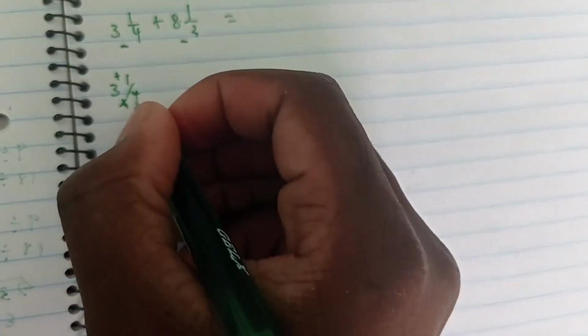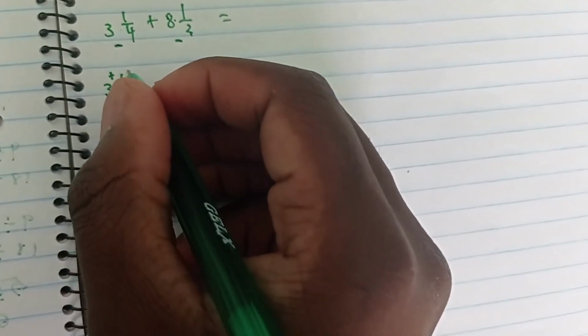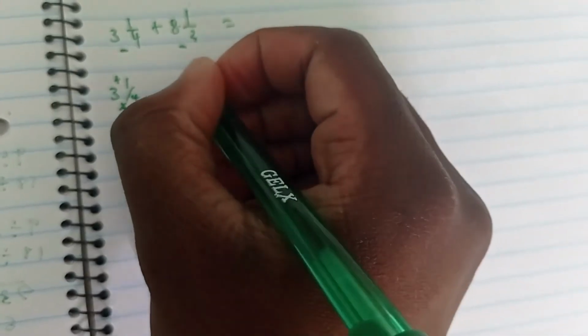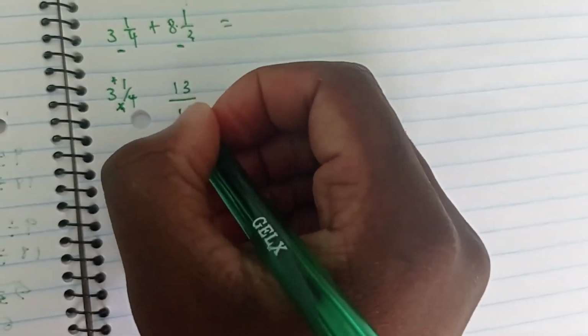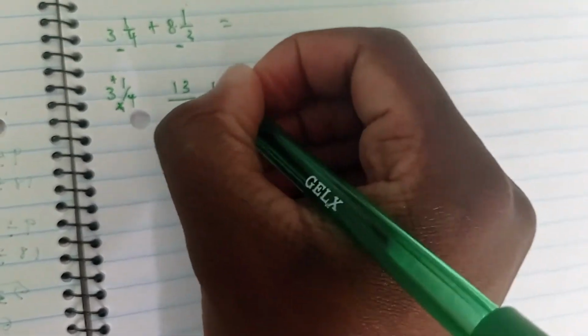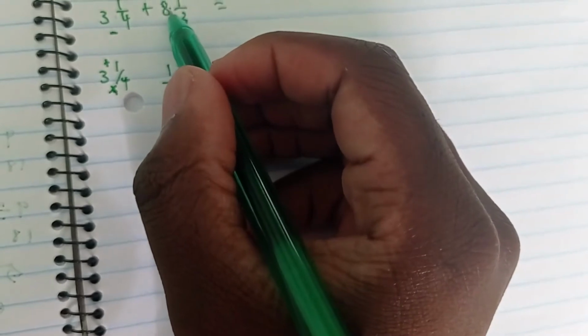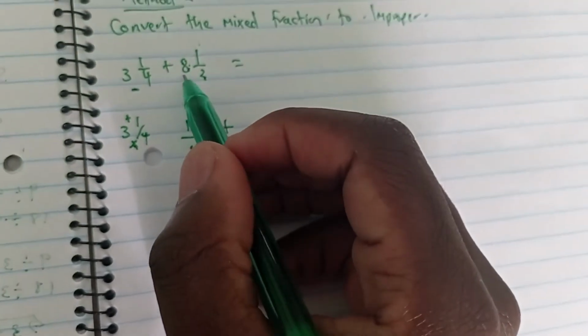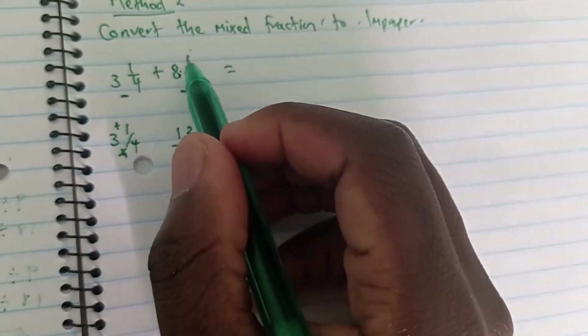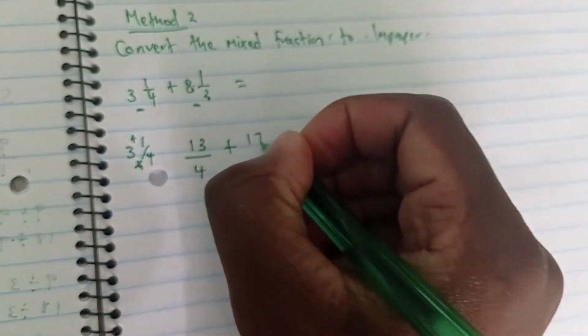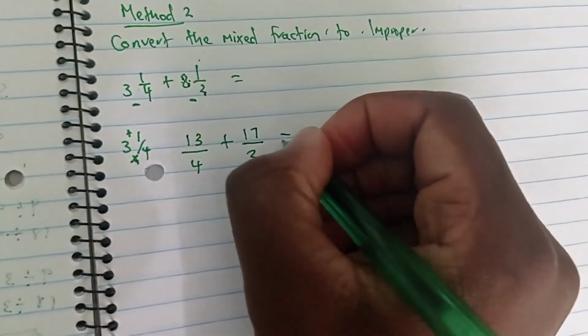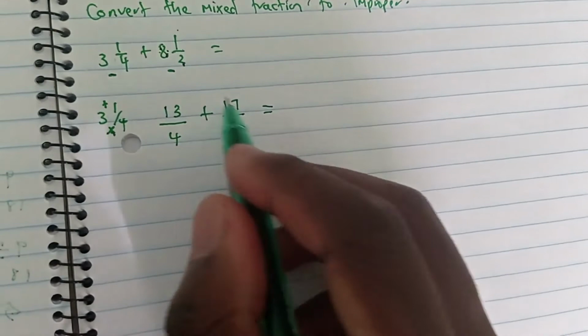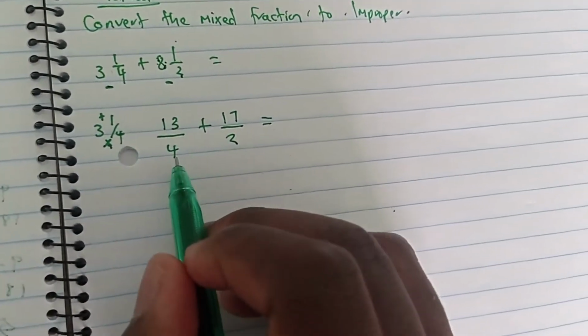So here, 4 times 3, 12. 12 plus 1, 13. 13 over 4. Don't forget this 4. Then plus 2 times 8. 2 times 8, 16. 16 plus 1, 17. 17 over 2. Then you continue the same way.